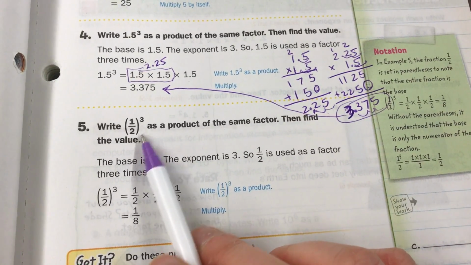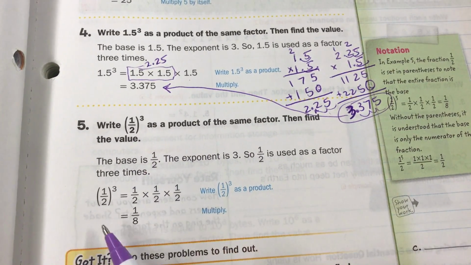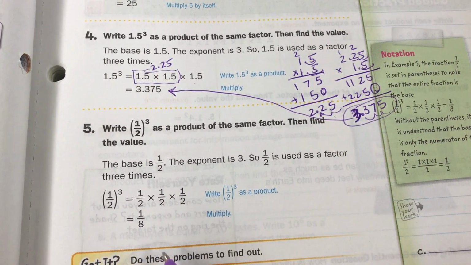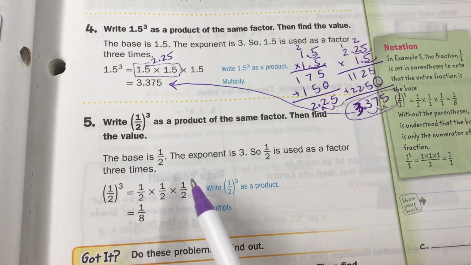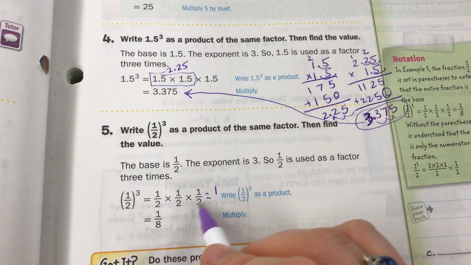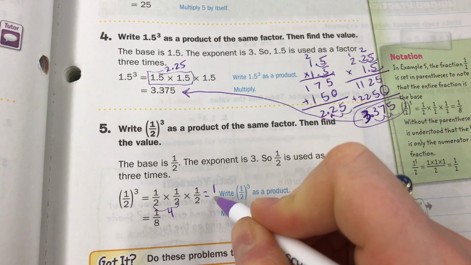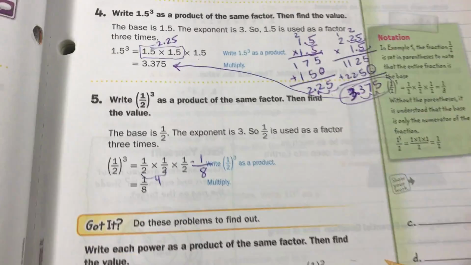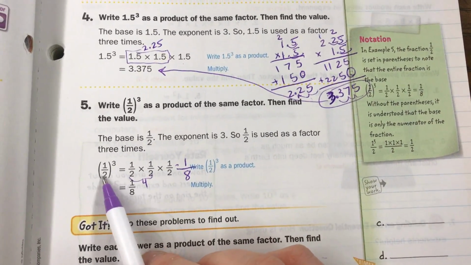So write 1/2 to the power of 3, or 1/2 cubed, as a product of the same factor, then find the value. So the base is 1/2, the exponent's 3, so you use that as a factor 3 times. Now remember, multiply across. 1 times 1 times 1 is 1. Multiply across. 2 times 2 is 4. And 4 times 2 is 8. So there you have it. 1/8 is the product.